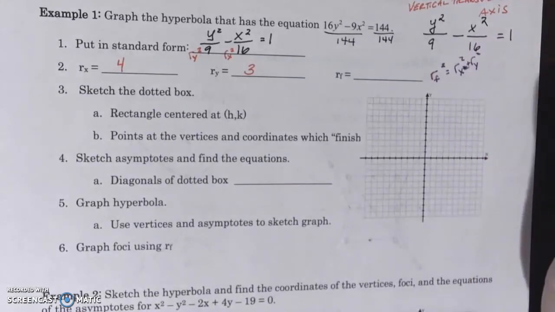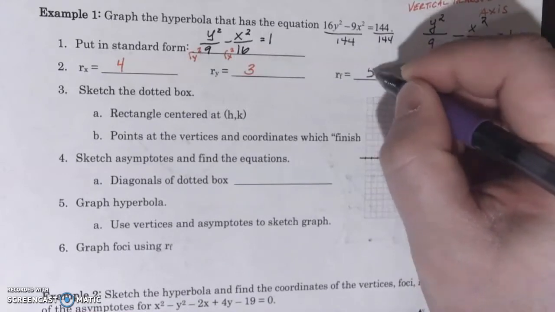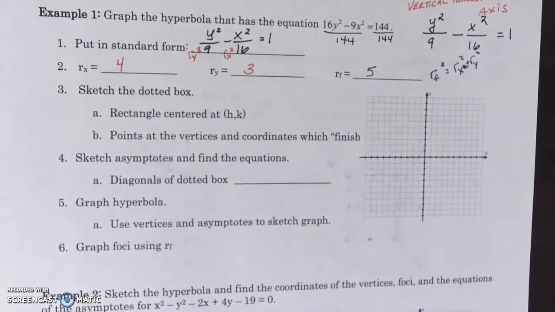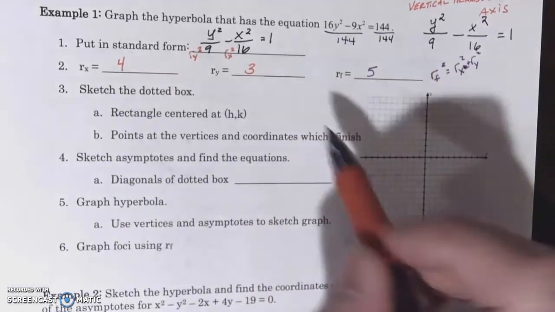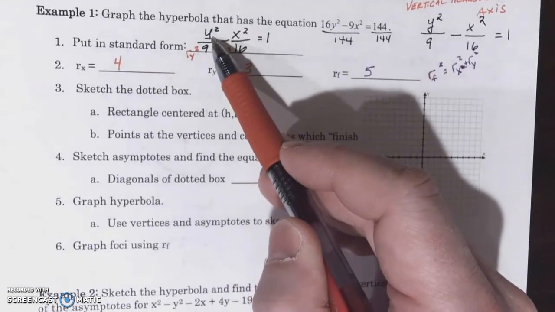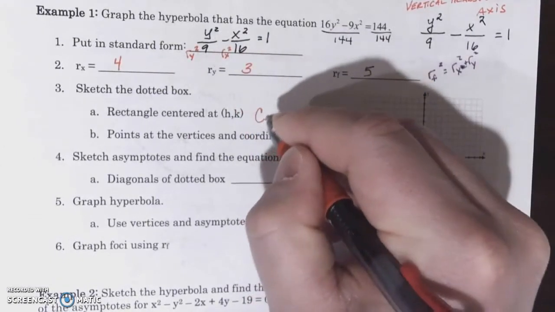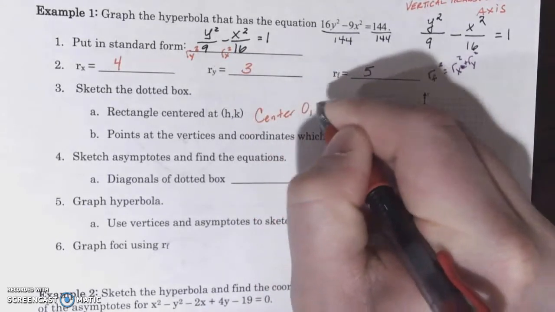All right. If we do that, guys, we're going to end up with 3 squared plus 4 squared equals 5 squared. Okay. All right, let's find our rectangle. We're going to center it at h comma k. Since there's nothing added or subtracted to the y and nothing added or subtracted to the x, our center is going to be at 0 comma 0.